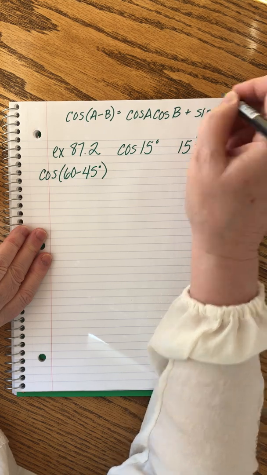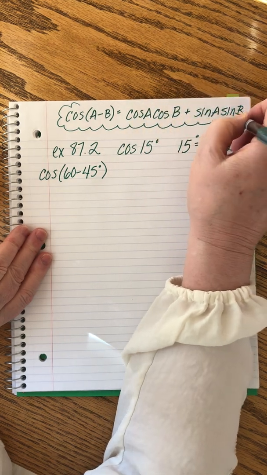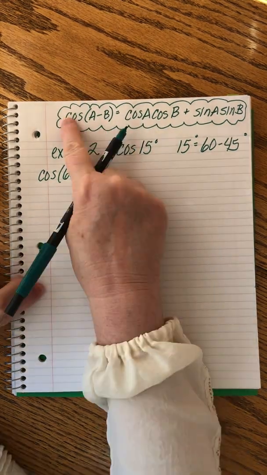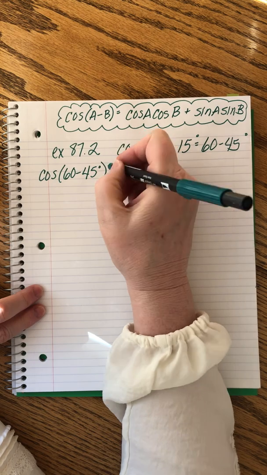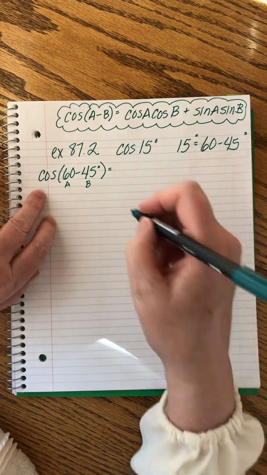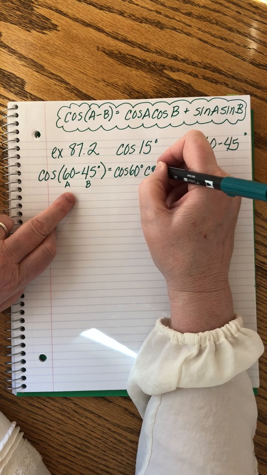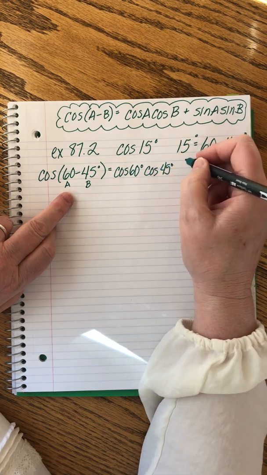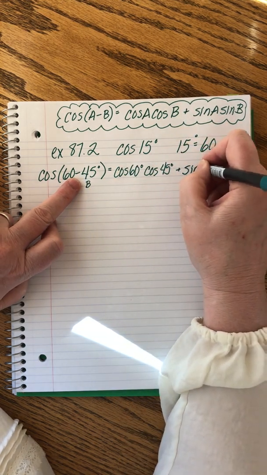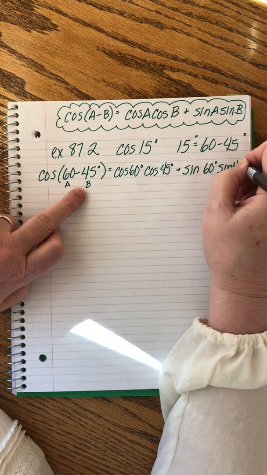Again, I don't think I need to point out to you the cute little patterns in these because I'm sure as you wrote them down, you noticed, oh, there's lots of similarities between these. Okay? So that means we can use this pattern to do this. Obviously, 60 is our A value, 45 is our B value. So the cosine of 60 degrees times the cosine of 45 degrees, the opposite sign, we're going to add, I'm squishing, aren't I? The sine of 60 degrees times the sine of 45 degrees.